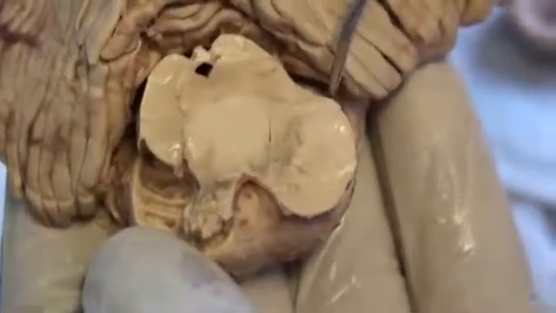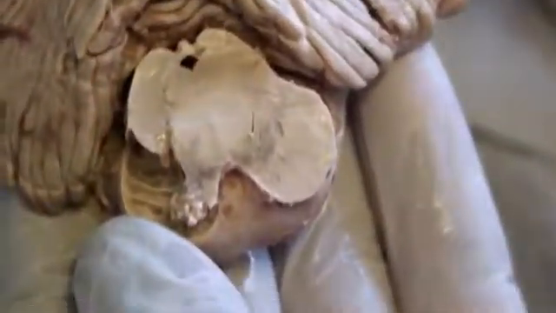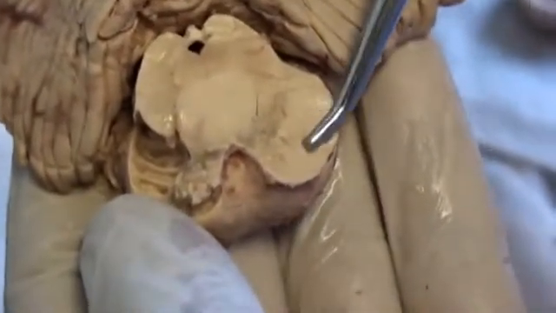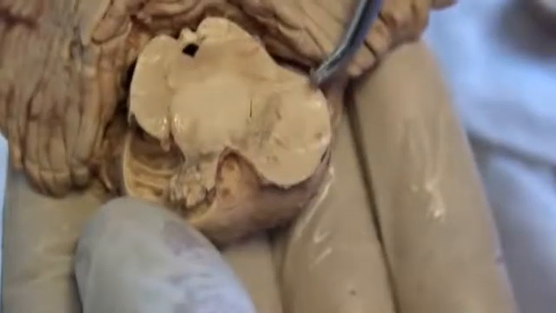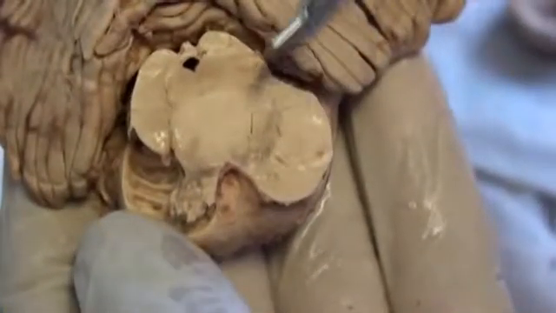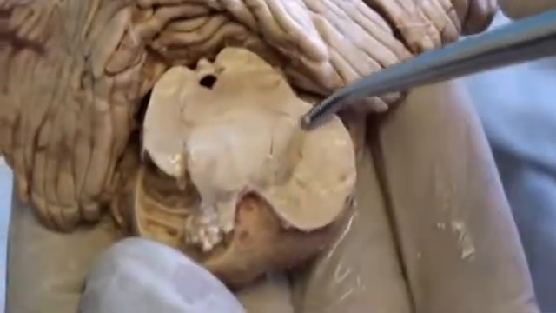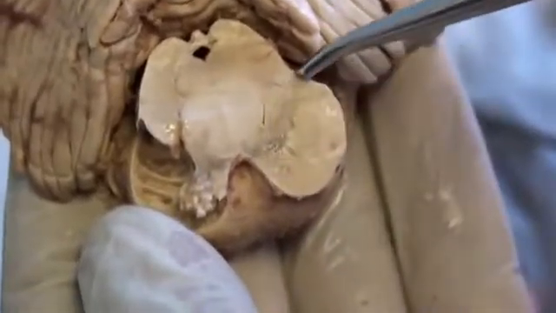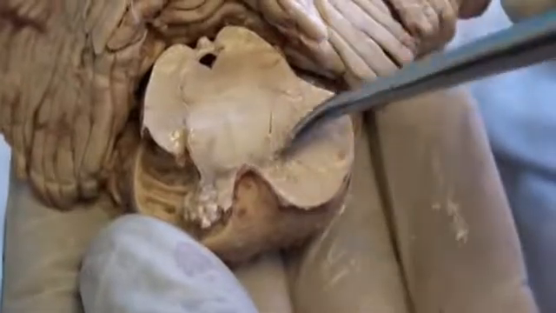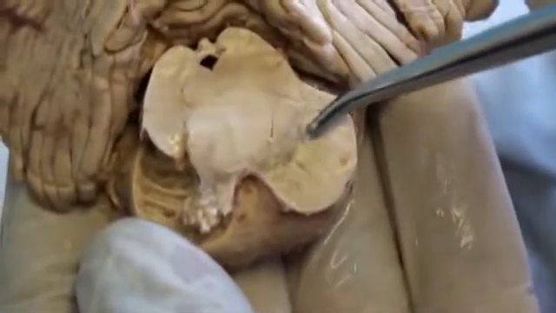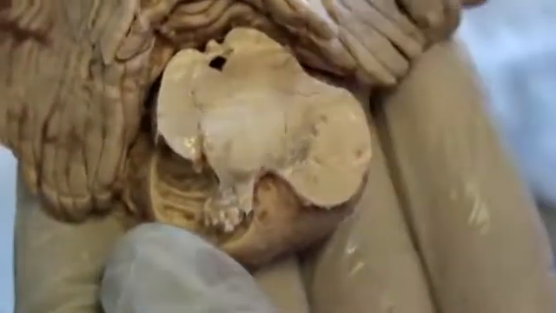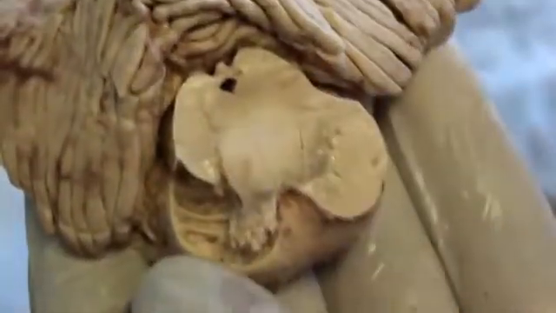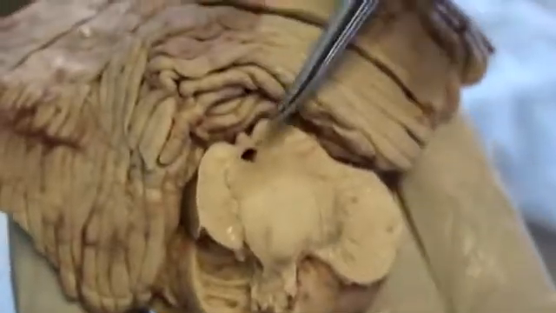What you see here in front of you is the crus cerebri of the midbrain. This contains the corticospinal and corticobulbar tracts, and the frontopontine and temporopontine tracts. Just behind that, you can see a pigmented area. This is the substantia nigra, which is part of the basal ganglia, part of the extrapyramidal system, and this is the one which is degenerated in Parkinson's disease. The same thing will be present on the other side also, but unfortunately it has been destroyed while removing it from the cadaver.